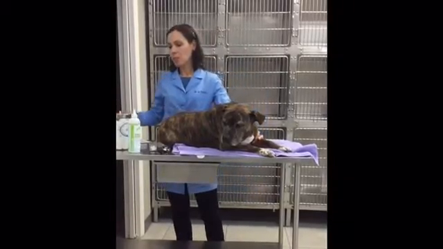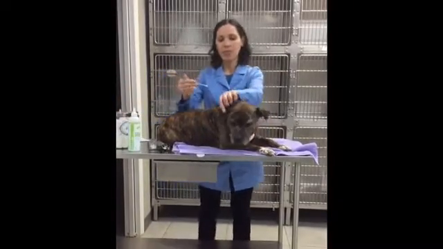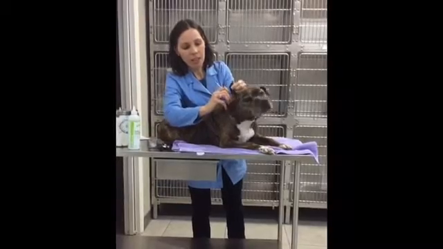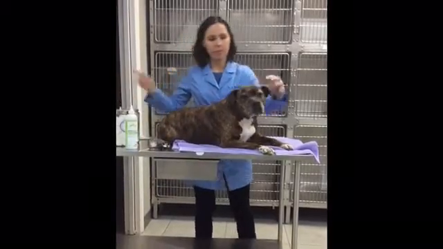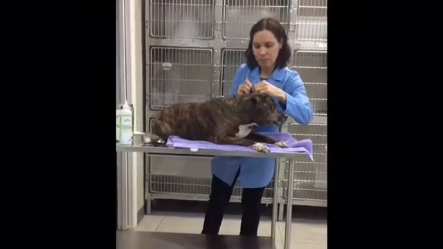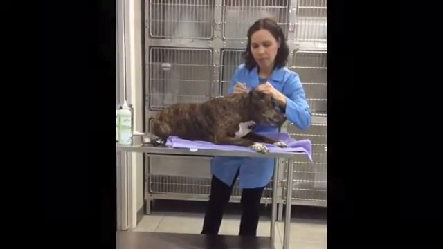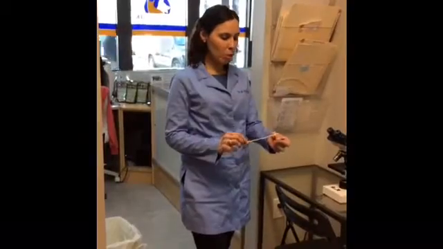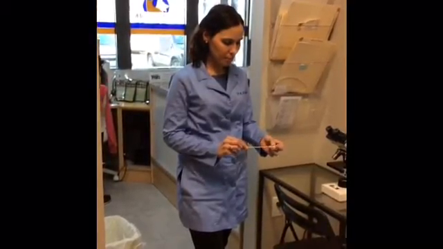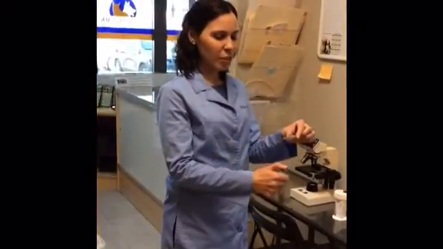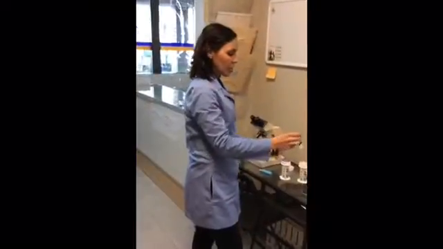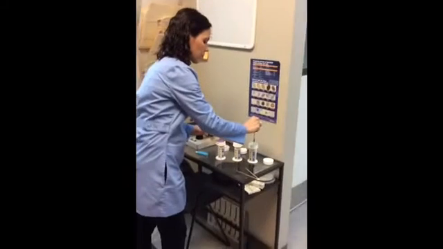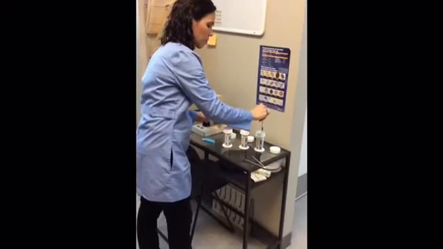For cytology, we'll take a cotton-tipped applicator, and we're going to get a sample from each ear. The applicator will be rolled onto a slide. Next, you'll fix the specimen with heat. And then we're going to stain the slide with these dyes.